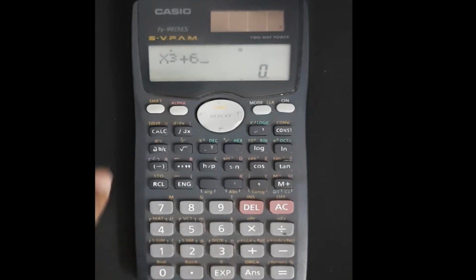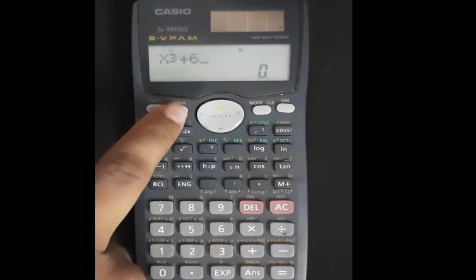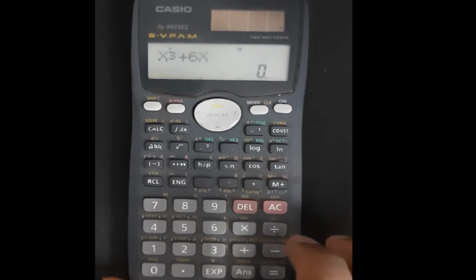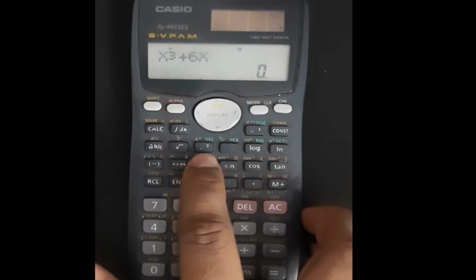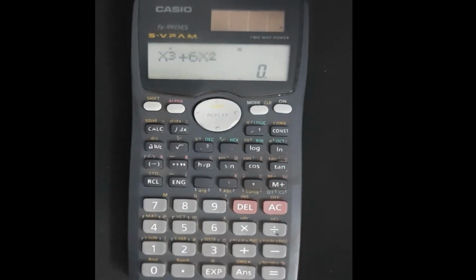So 6, again I need to write x, so I have to press alpha, and then I press this button x, so 6x, and now there has to be a square on top. So this button again, without pressing shift, if you press this, you get a square. So x cubed plus 6x squared plus 11.